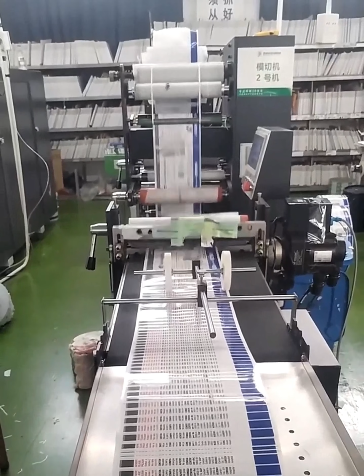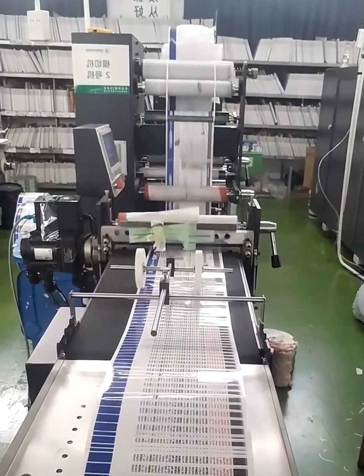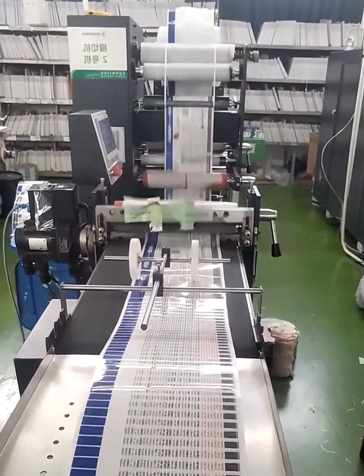Data sheets label rolls printed and cleanly cut in large quantities. This automatic die cutting machine precisely processes the label roll, then cuts and stacks them neatly onto the conveyor table.